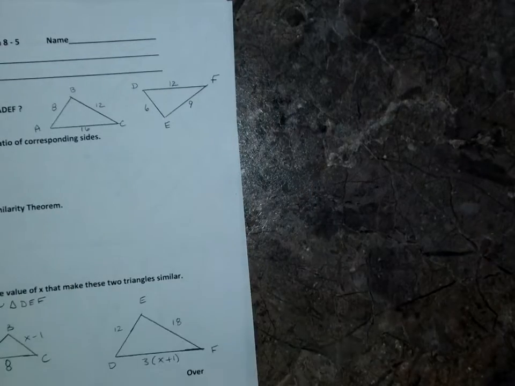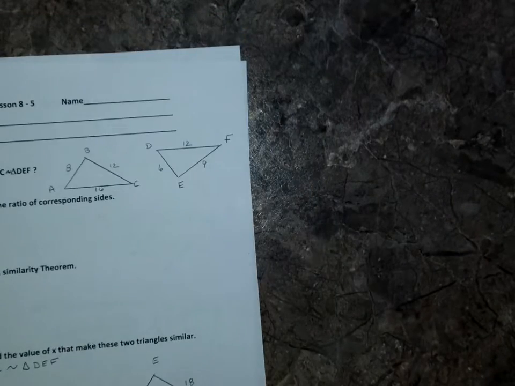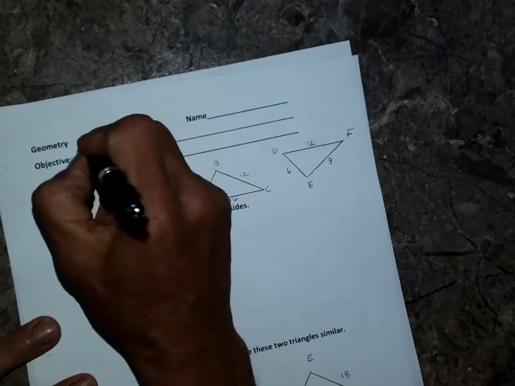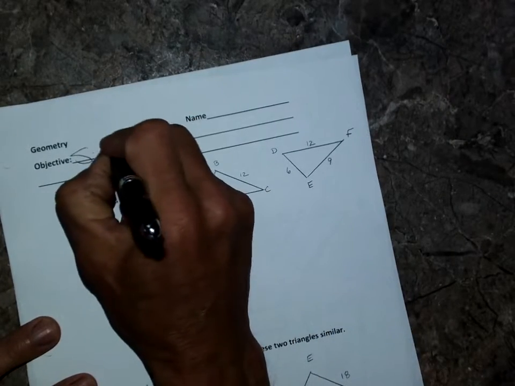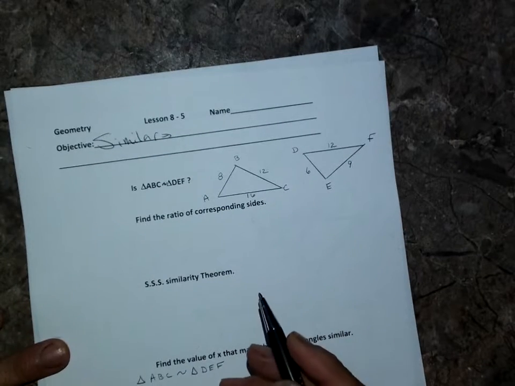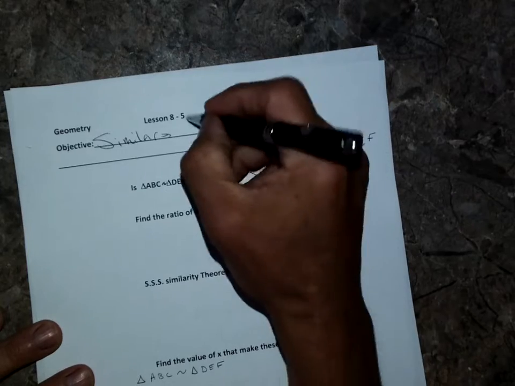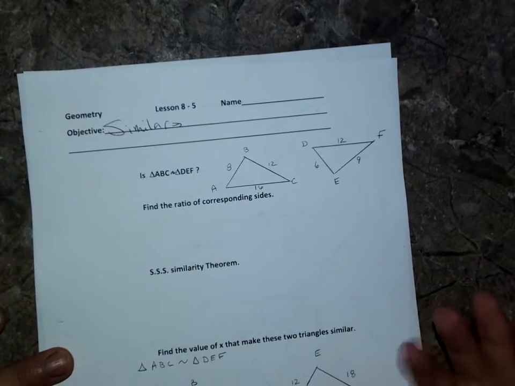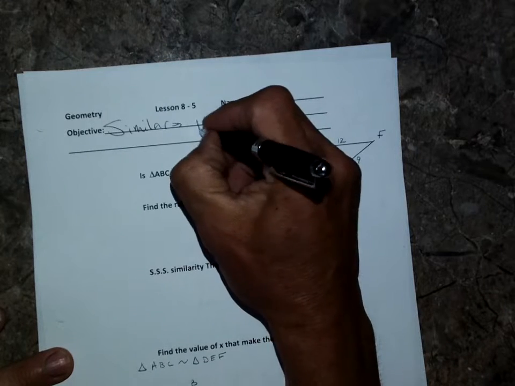I don't think that this is a hard chapter. That's the nice thing about it. Things that are similar are going to be proportional. So again, things that are similar have the same shape, different size. So what makes them unique is they are proportional, like half as big, twice as big, 2/3 as big, but they are proportional.